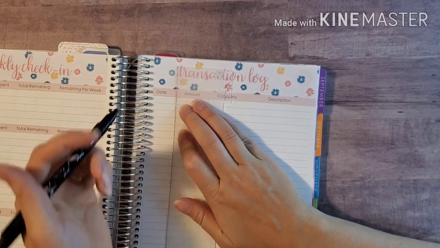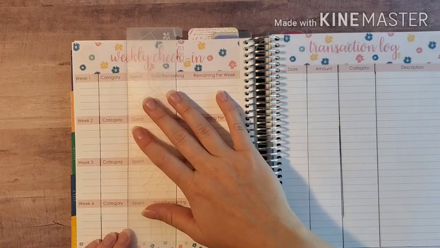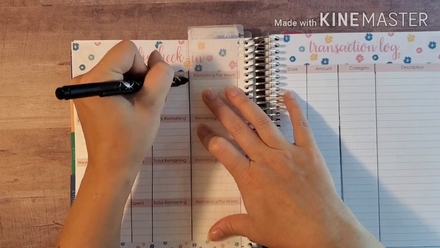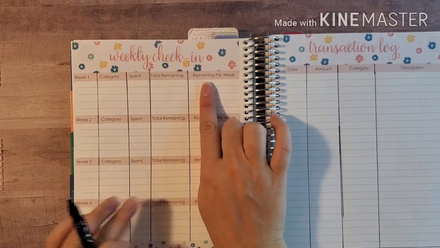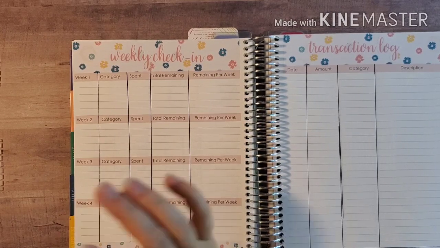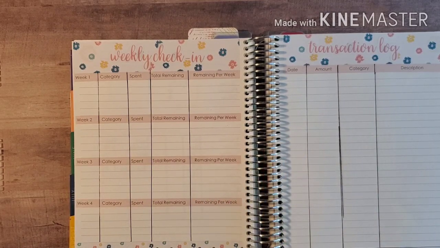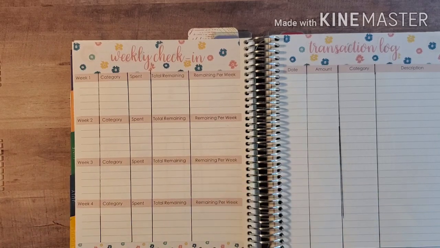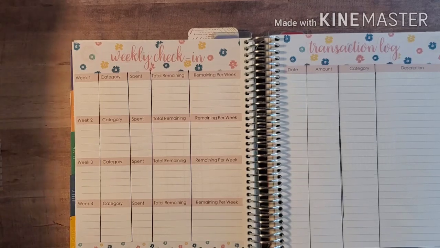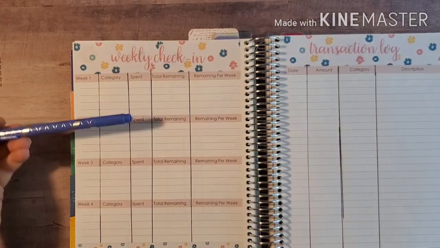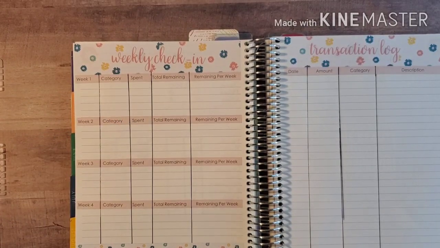I can just write in everything. And then she also has this remaining per week, and I like to use it with the groceries and gas to see how much we need to keep on track with. That way we don't overspend in one or the other. So there's that. I'm going to grab a different color, kind of brighten it up. We'll use this one, it kind of matches.